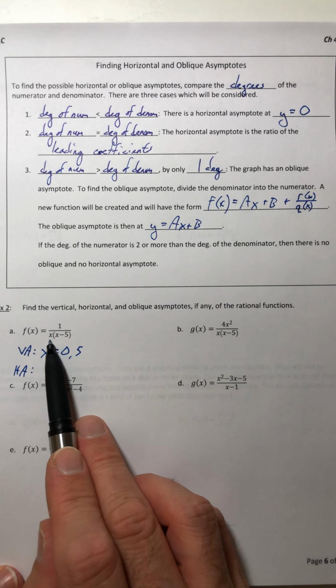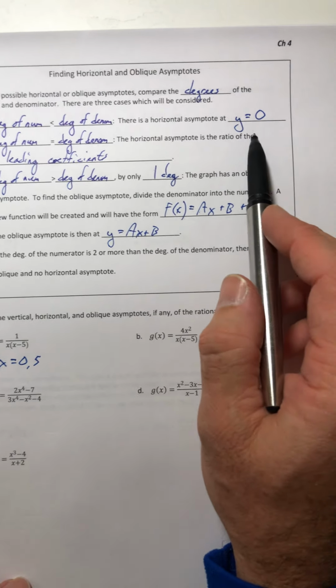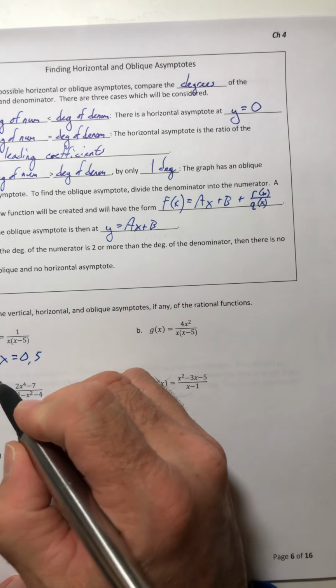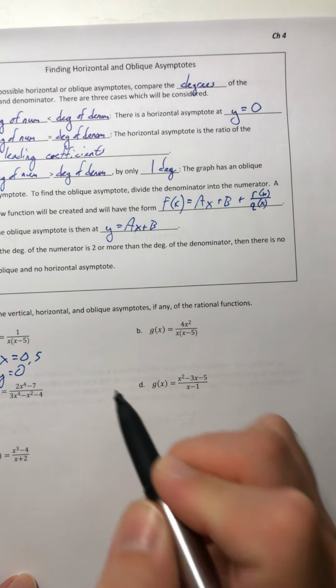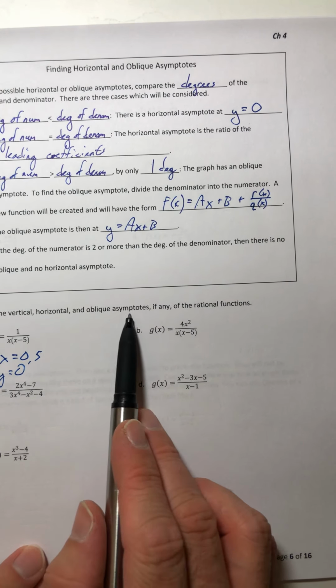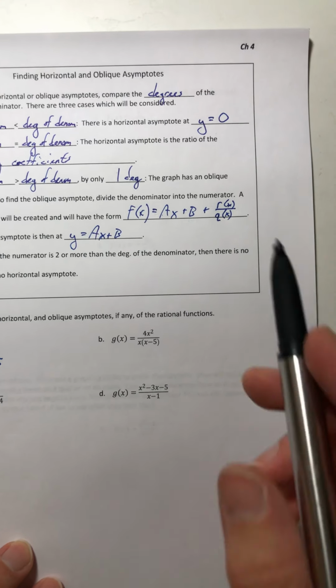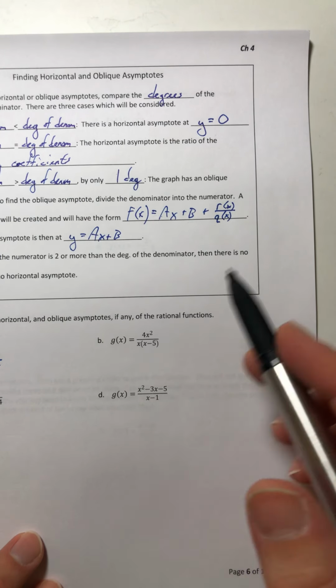The denominator's degree is 2, the numerator's degree is 0. So that means you automatically have an asymptote at y equals 0. Okay, it sounds kind of tricky or difficult when they say, hey, find all the asymptotes, but it's really not. You just have to look at it for the most part.